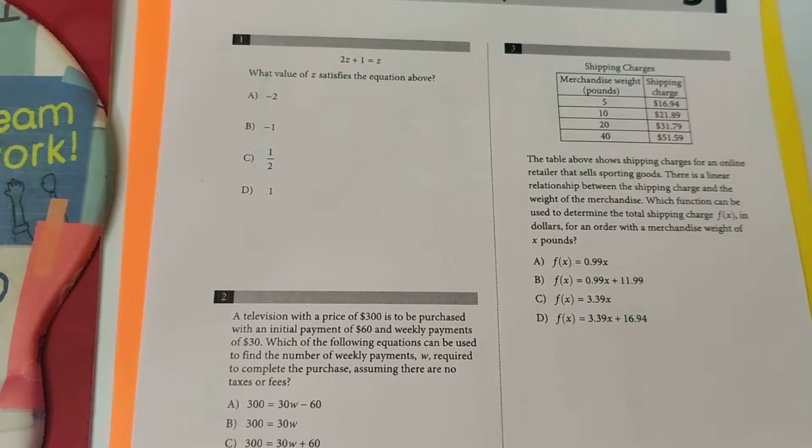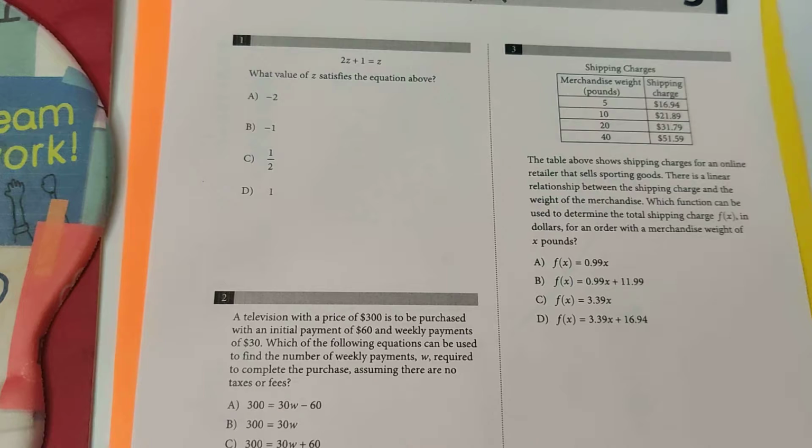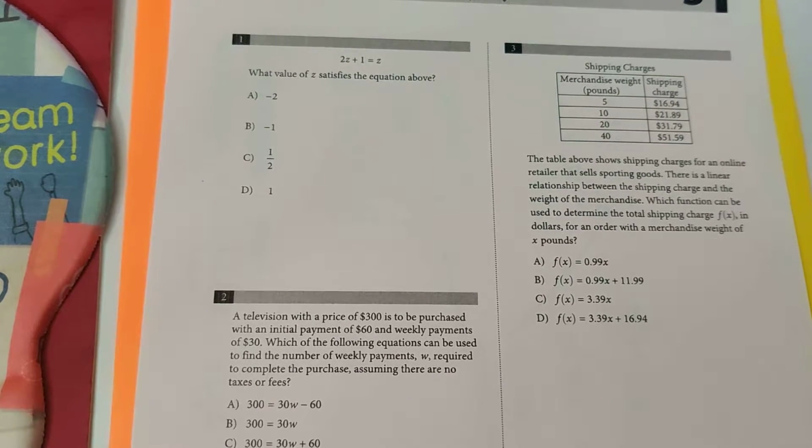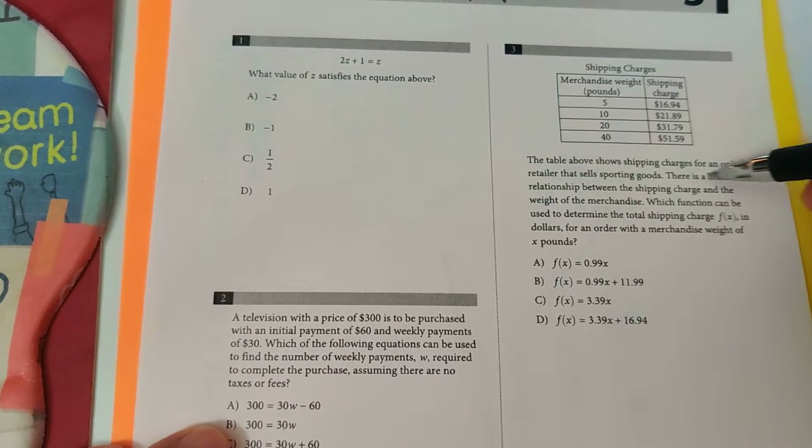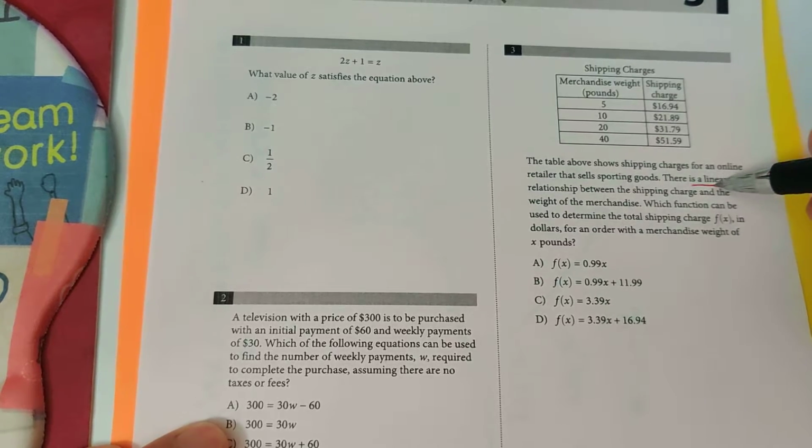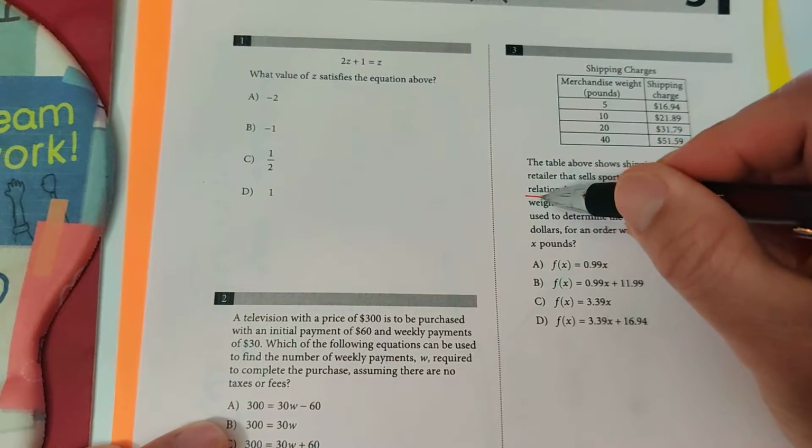Question 3. The table above shows shipping charges for an online retailer that sells sporting goods. There's a linear relationship between the shipping charge and the weight of the merchandise. Which function can be used to determine the total shipping charge, f of x, in dollars for an order with a merchandise weight of x pounds? So it says that it is about a linear relationship.